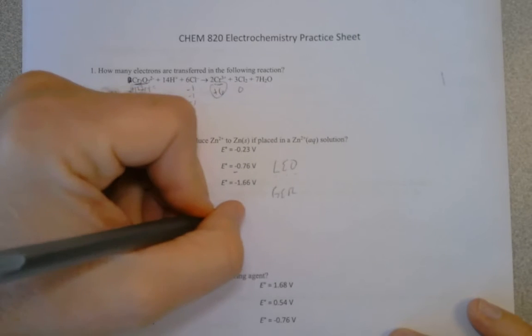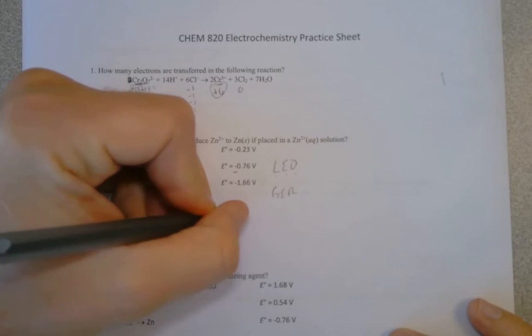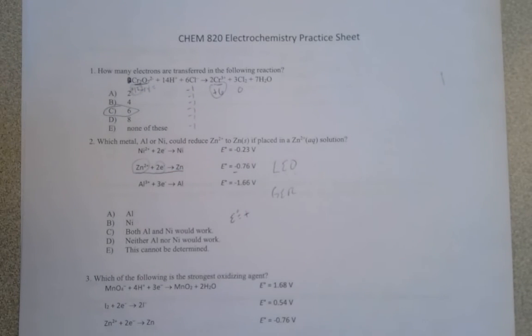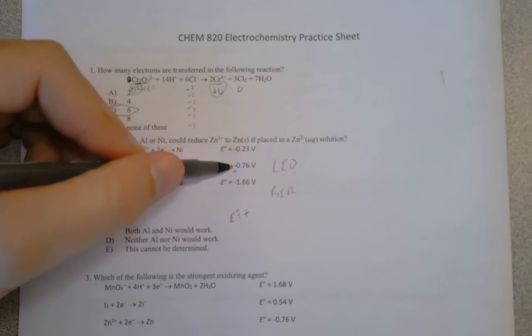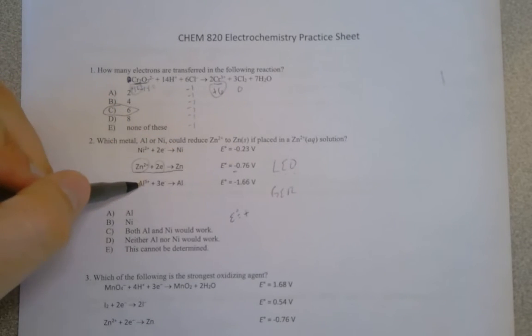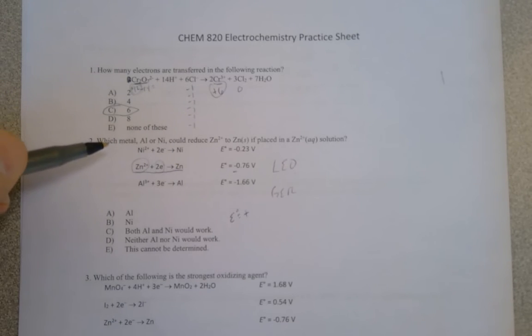Remember, we want delta E's to be positive for it to be spontaneous. So that means if I'm going to make one of these others do that, I'm going to have to flip it around. If I flip the nickel around and make that positive, that's still overall a negative. But if I flip the aluminum around, aluminum is reactive enough that it could force zinc ions into zinc metal, right?